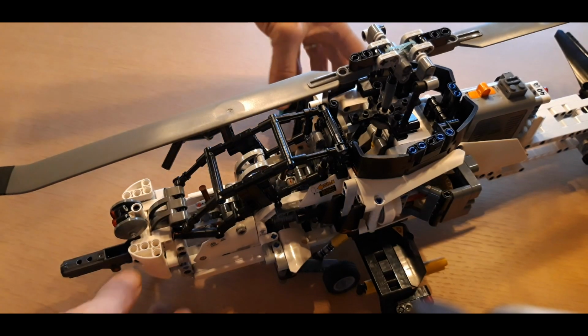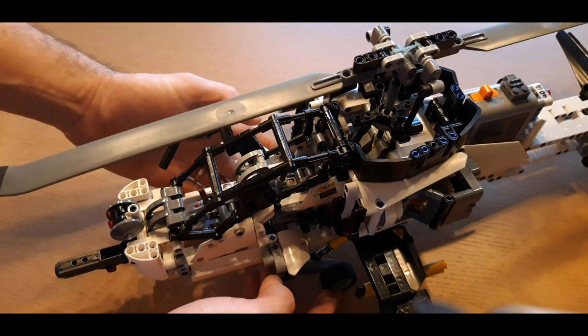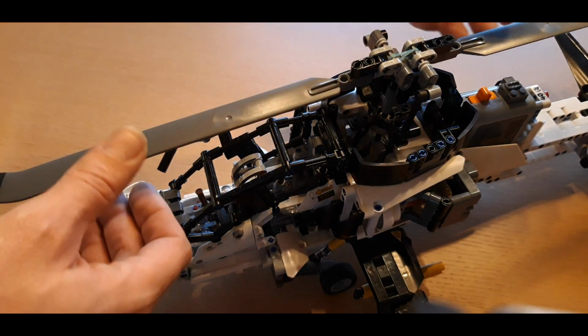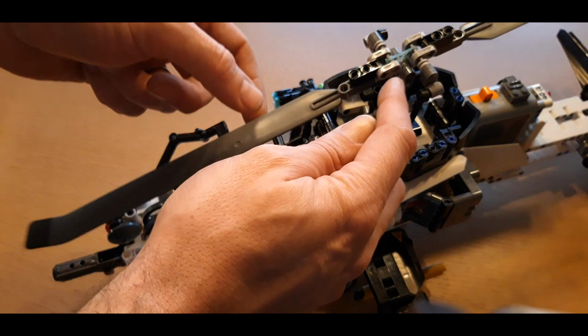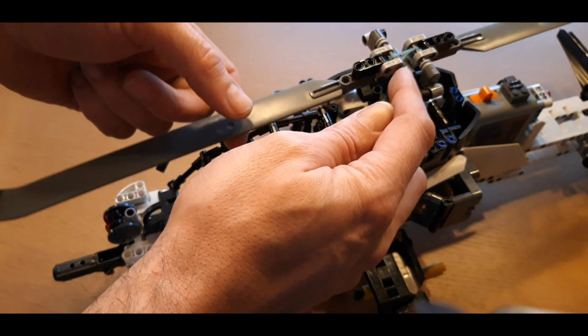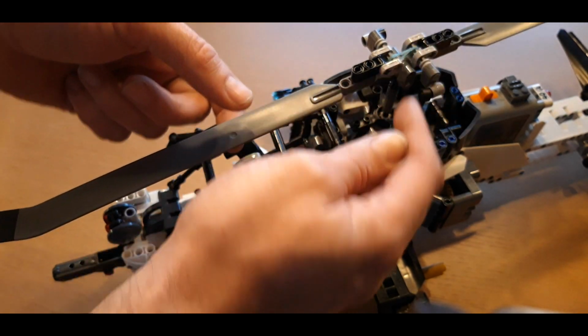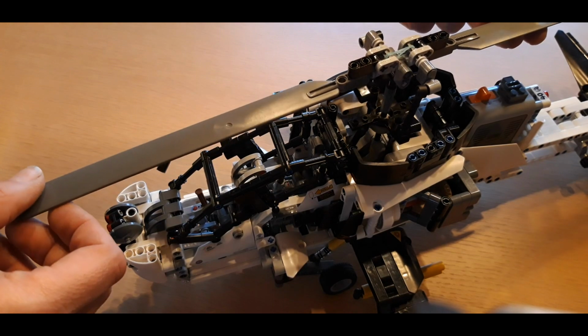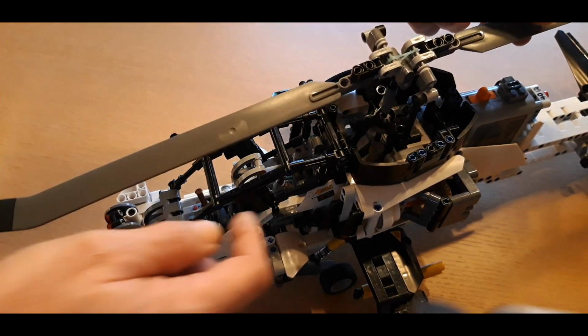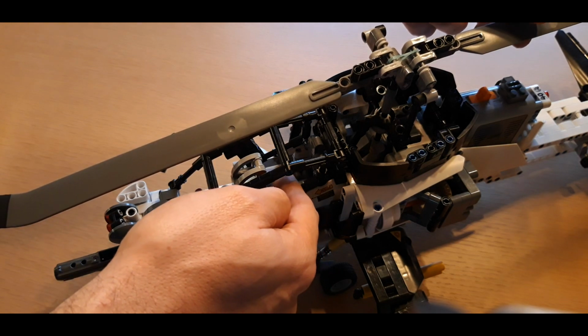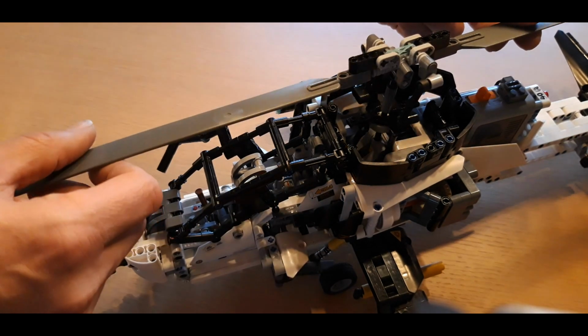I will now speak a little more in detail about the rotor head. As you see, it's articulated in one point here, exactly in the center of the mast, and the blades can move laterally here. That gives a cyclic action here on the stick.